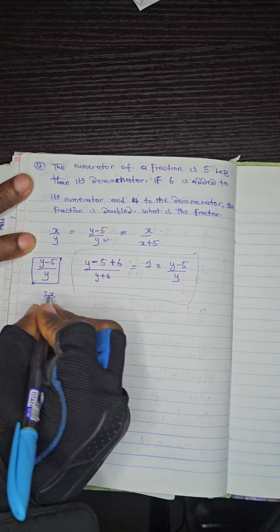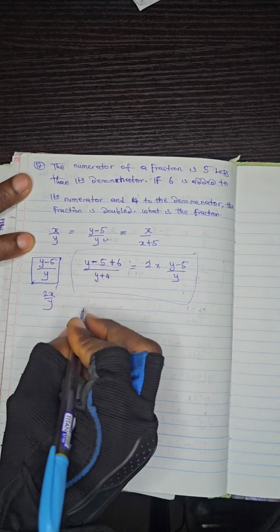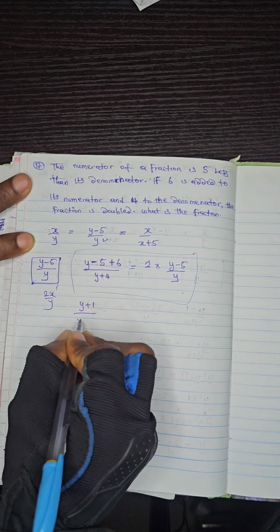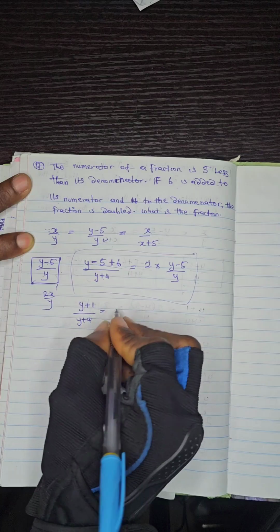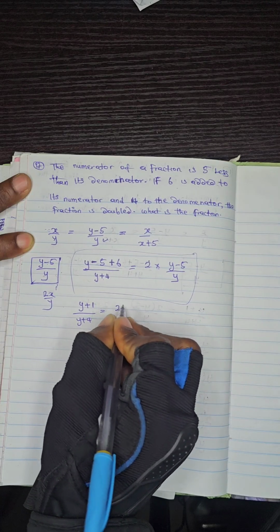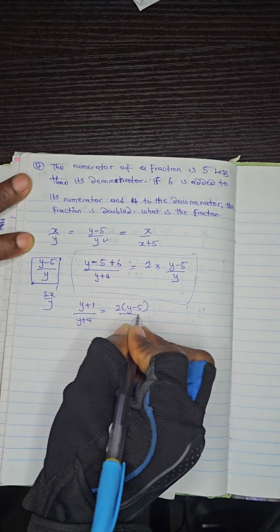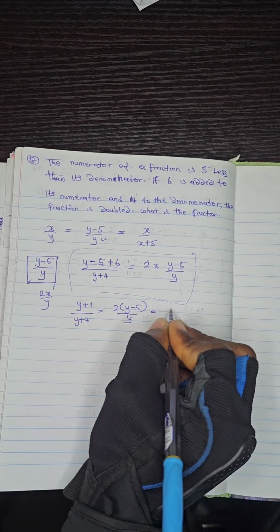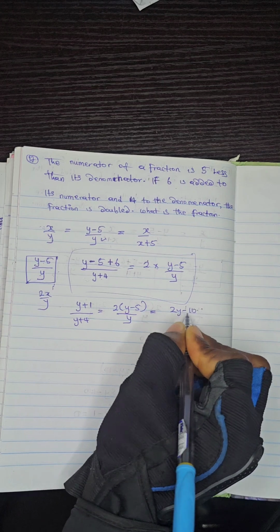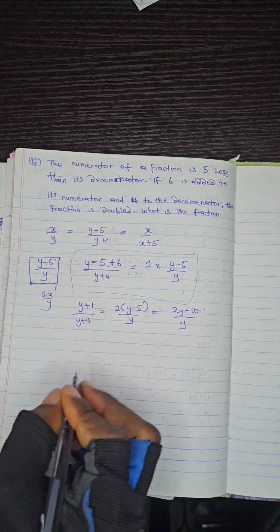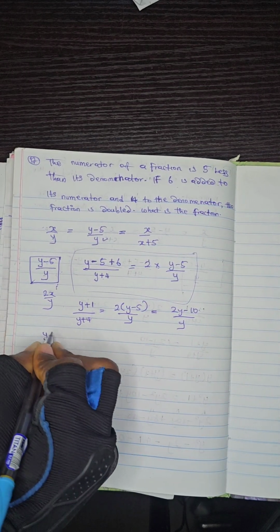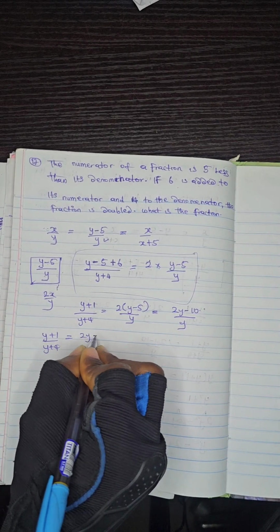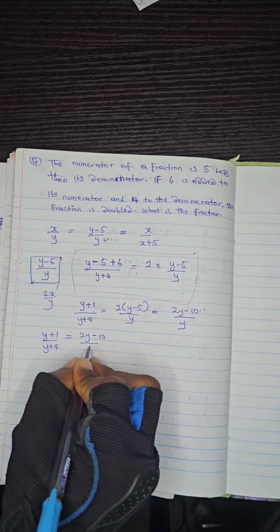So let's start solving. So when we add this, we have y plus 1 over y plus 4. This will give me 2 bracket y minus 5 over y. And this 2 bracket y minus 5 over y will become 2y minus 10 over y. So I'll have y plus 1 over y plus 4 is 2y minus 10 over y.